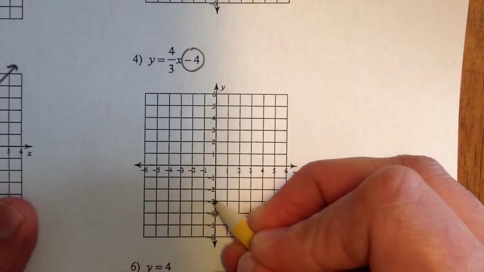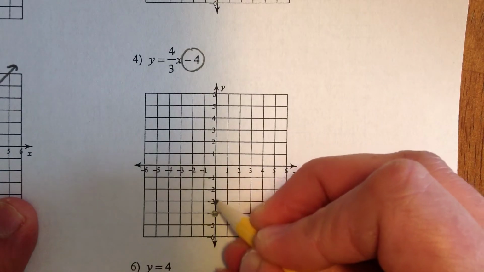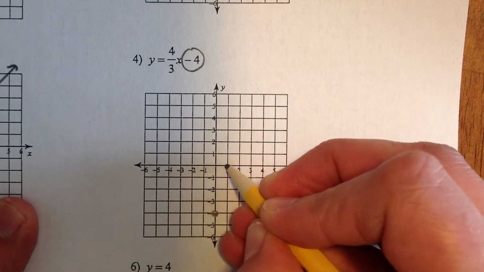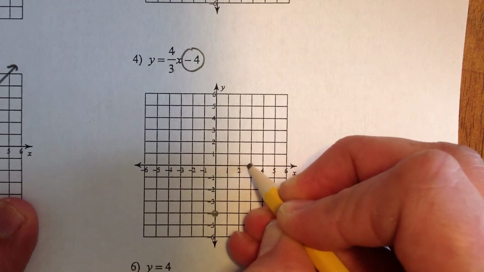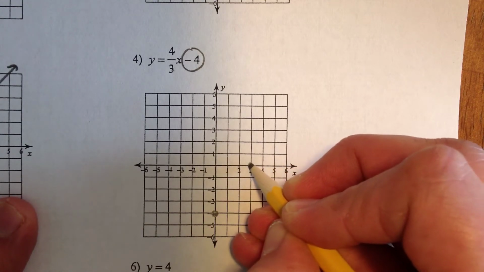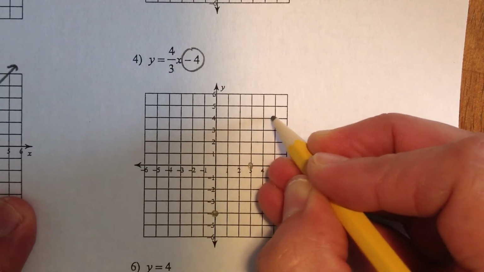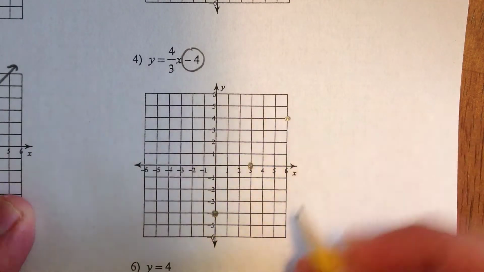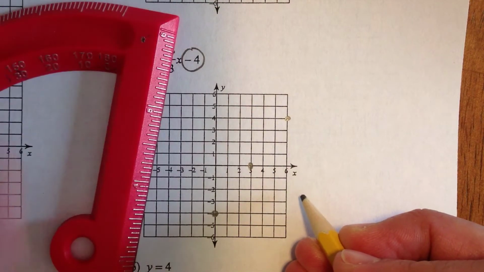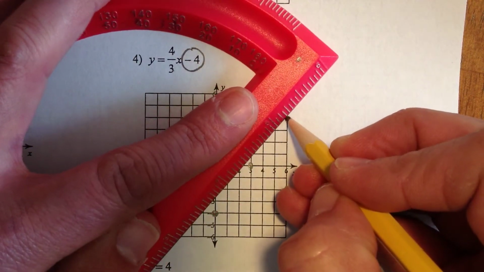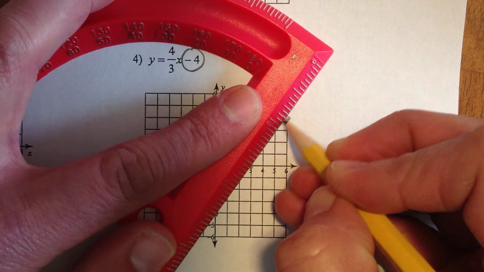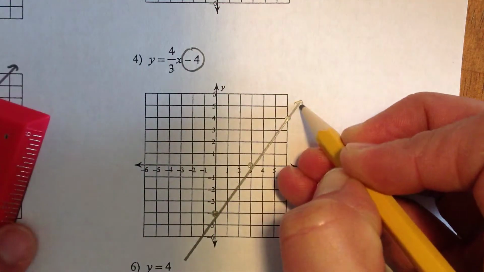So we're going to go up 4, 1, 2, 3, 4, and to the right 3, 1, 2, 3. And again, you could go one more time if you'd like: a rise of 4, and a run of 3. And again, you need 2 or more points to make a line. Go ahead and take your straight edge and draw a line through those points with arrows on both ends.